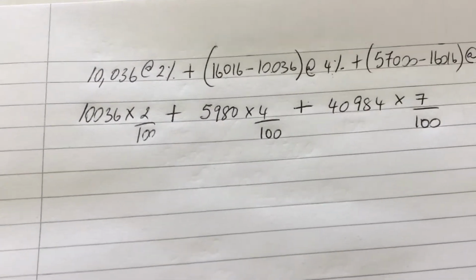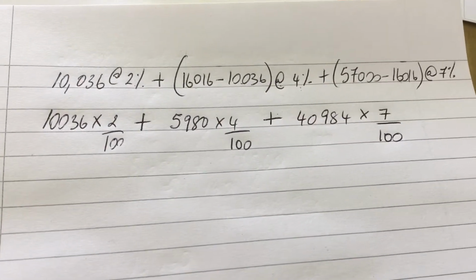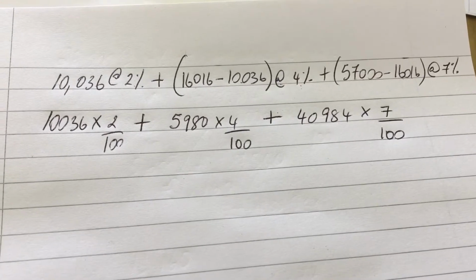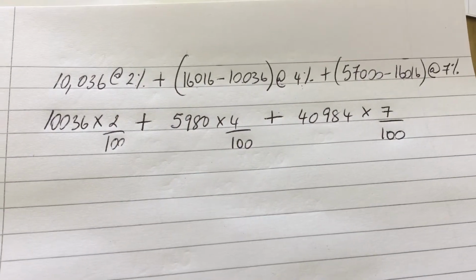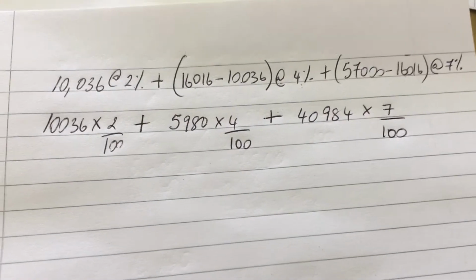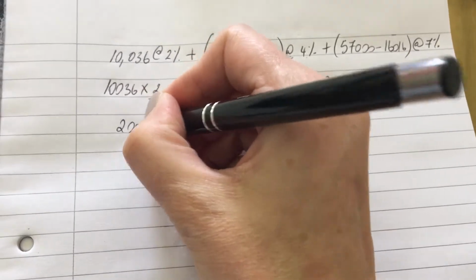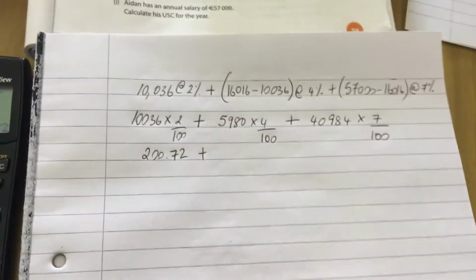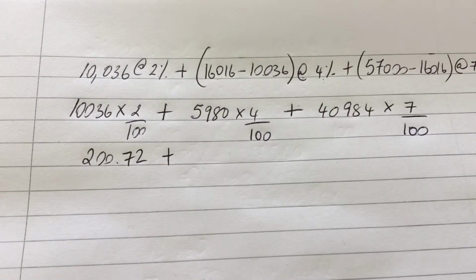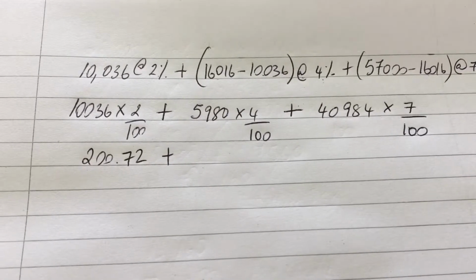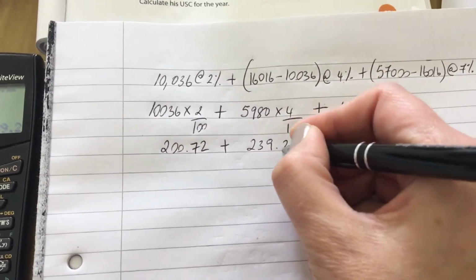Okay, so I'm going to do all that calculation now on my calculator. So 10,036 multiplied by 2 out of 100 is 272. 5,980 multiplied by 4 out of 100 works out to be 239.20.